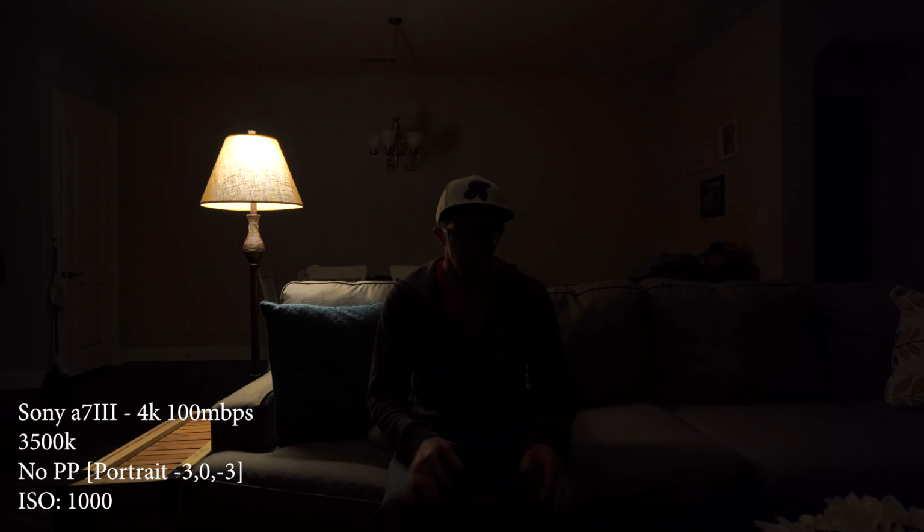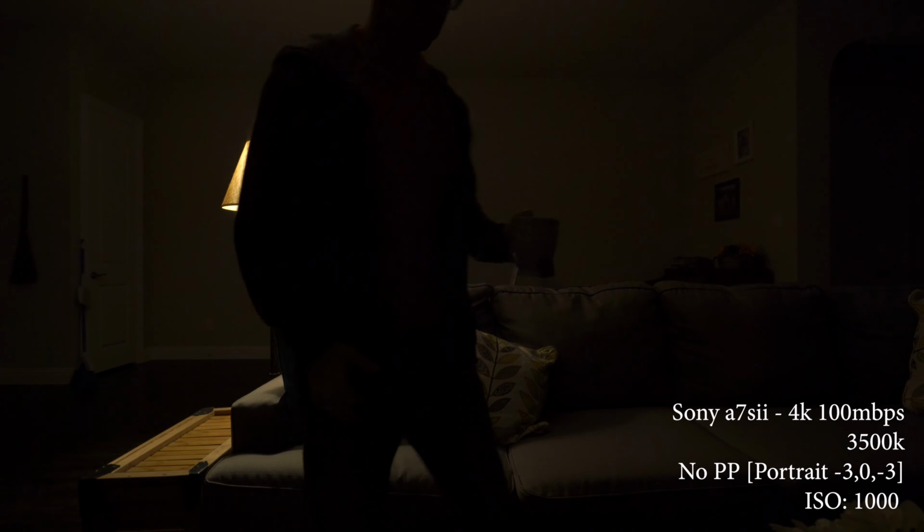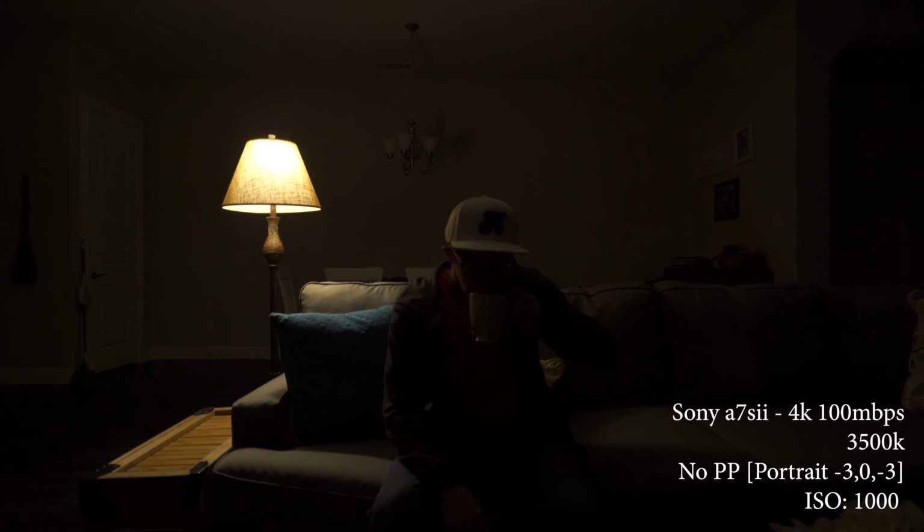Let's go. So first up, I wanted to test the no picture profile settings. So I started off with the A7 III at ISO 1000, and all this footage is ungraded. So picture profile in the portrait creative style, and you can see my settings right there.